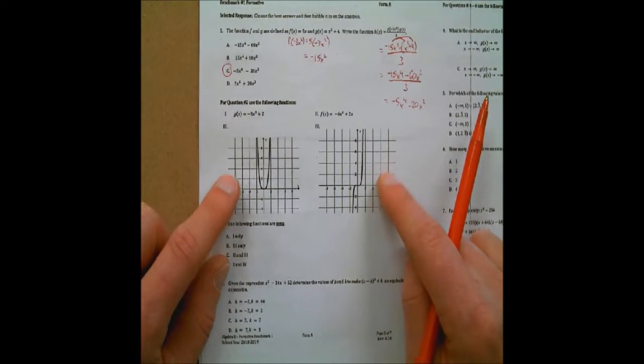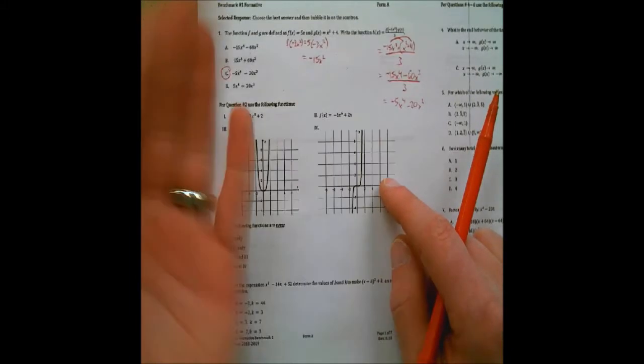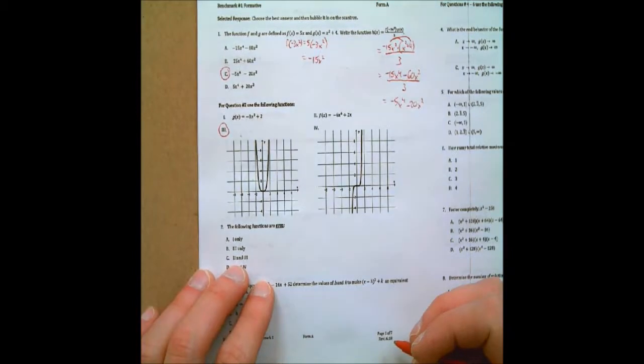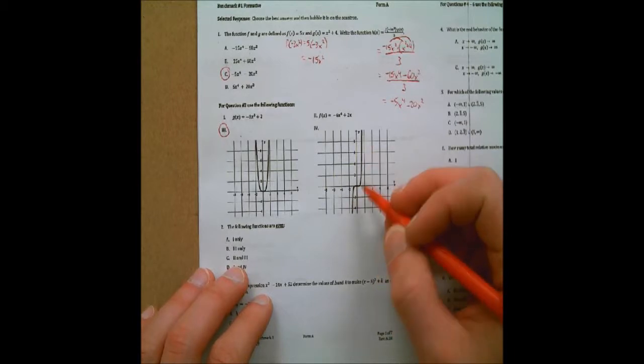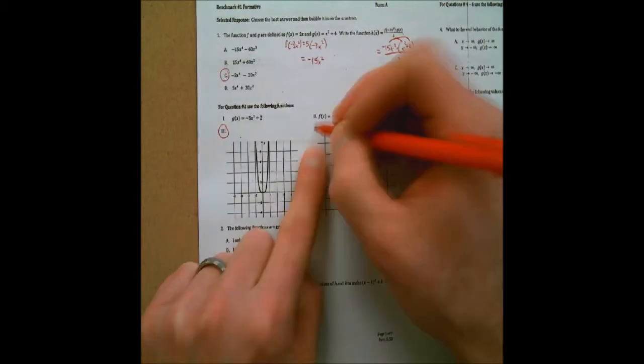The Roman numeral 3 is even because it's got that symmetry over the y-axis. So this one is even right here. Number 4 is not even. It's got rotational symmetry. And in fact, since it's not even, we could call it odd, because it's got the rotational symmetry. So it's definitely not Roman numeral 4 because that's odd.